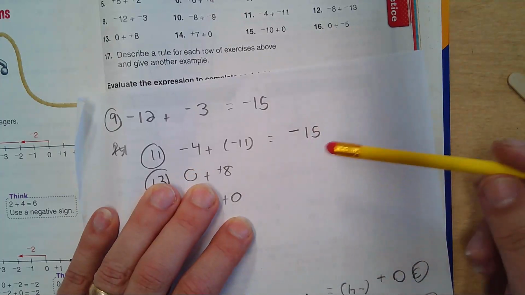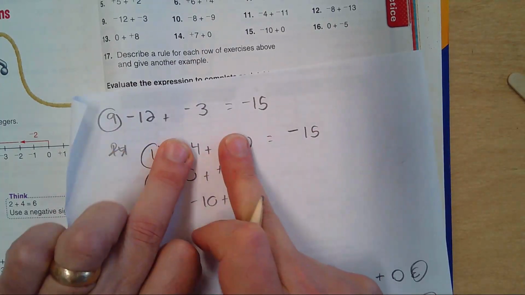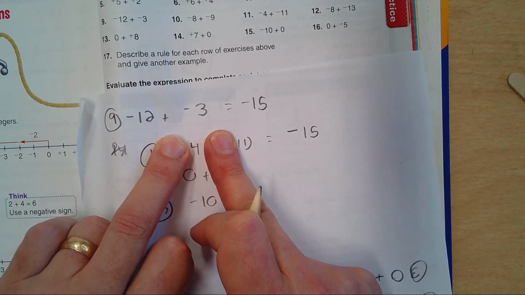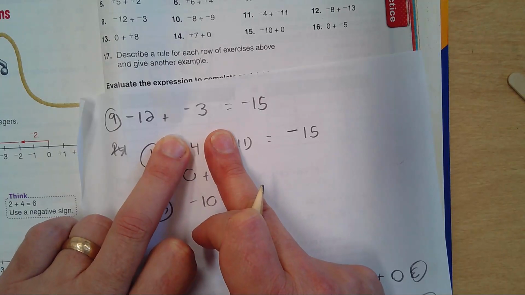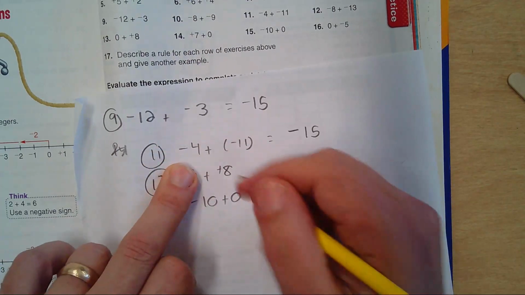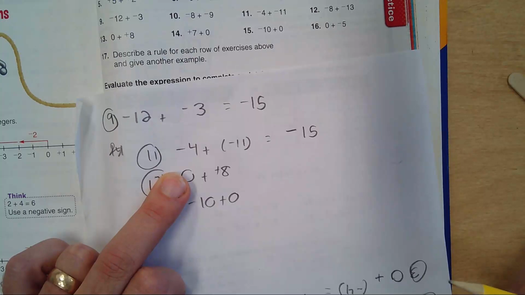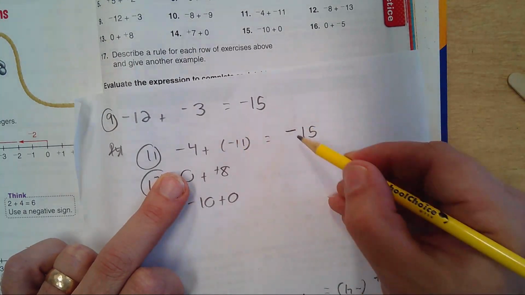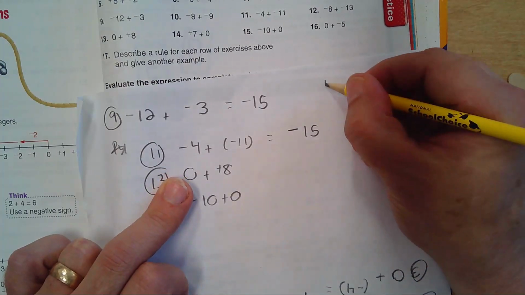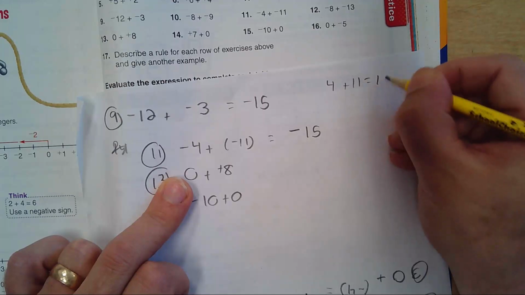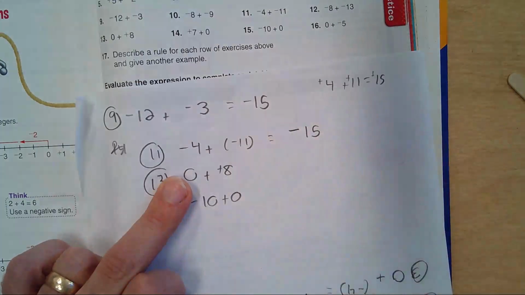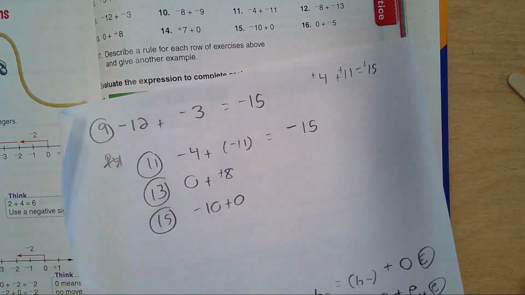I see the signs are the same, so all I see at the moment is 4 plus 11. I'm just thinking positive 4 plus positive 11 is positive 15. Then the second thing I look at is my signs. Same sign, negatives. That means that negative needs to come with into that final answer too. Just like positive 4 plus positive 11 is positive 15, negative 4 plus negative 11 is negative 15.